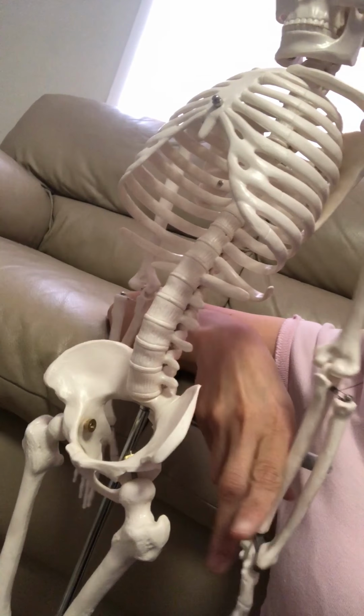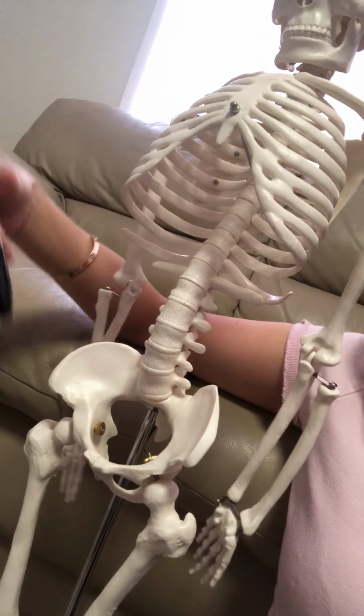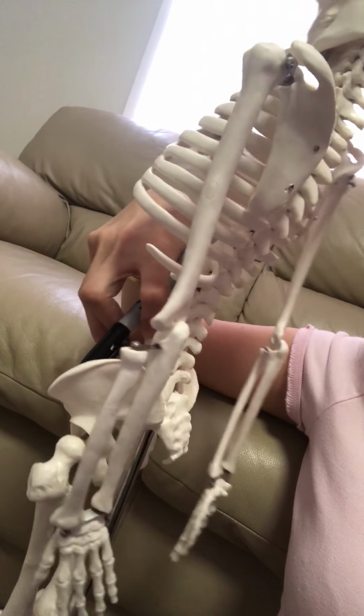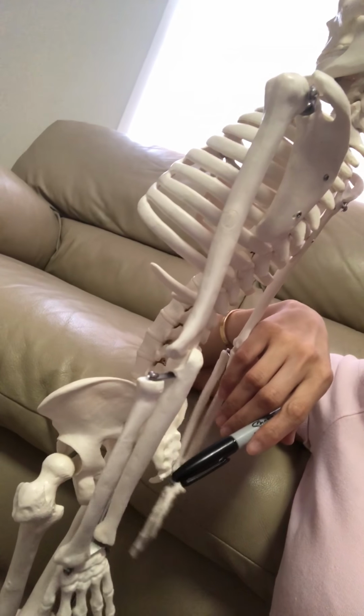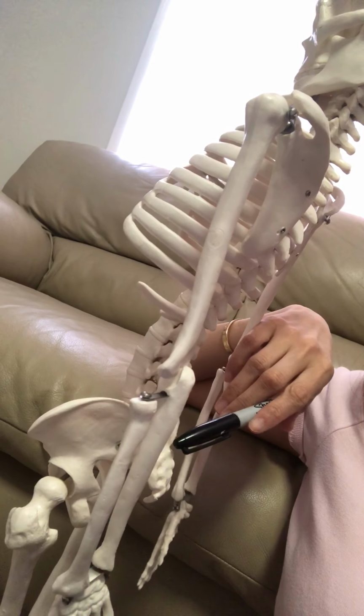The pelvic or hip girdle consists of the os coxae, which are a fusion of the ischium, ilium, and the pubic bones. It also includes the sacrum and coccyx of the axial skeleton.